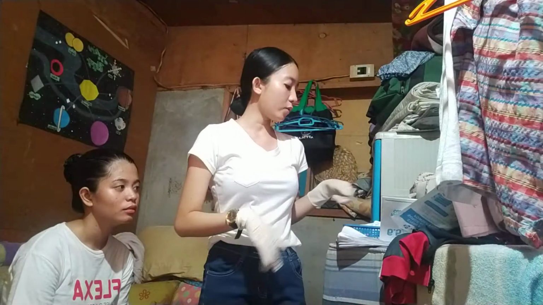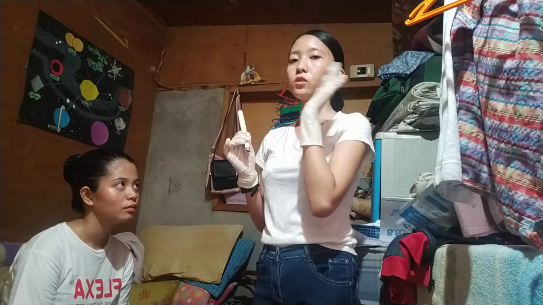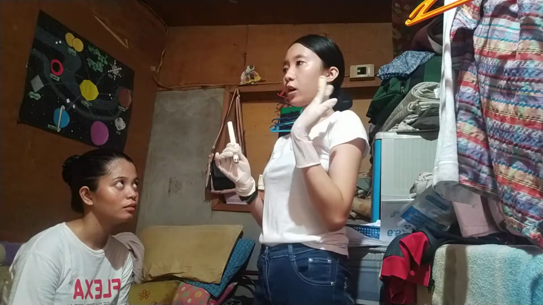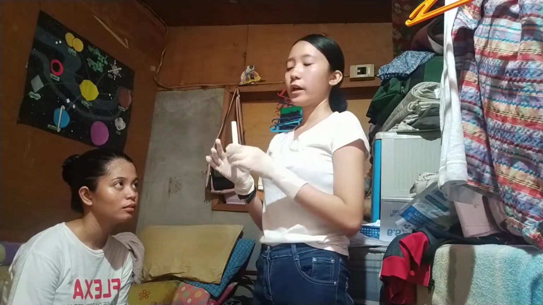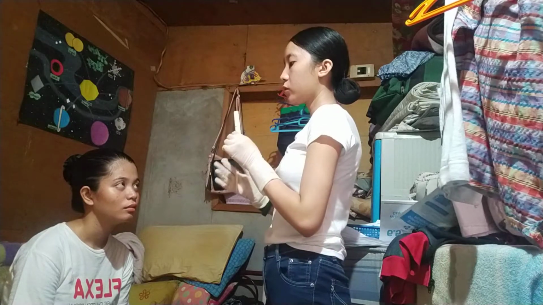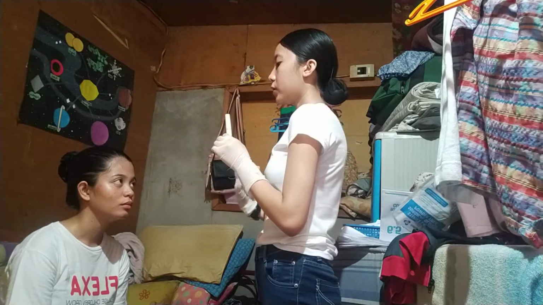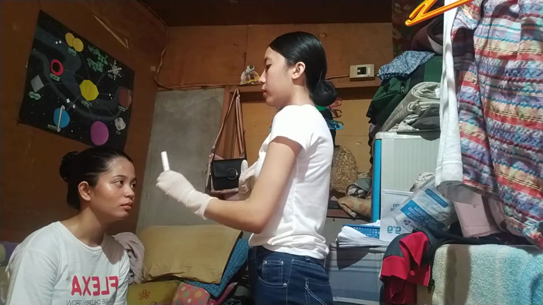To do this, I'm going to use the pen light. I want her to focus on a distant object, and I'm going to move the pen light close to her nose, and I want you to look also on the pen light as I move it towards you. Can you look at it?